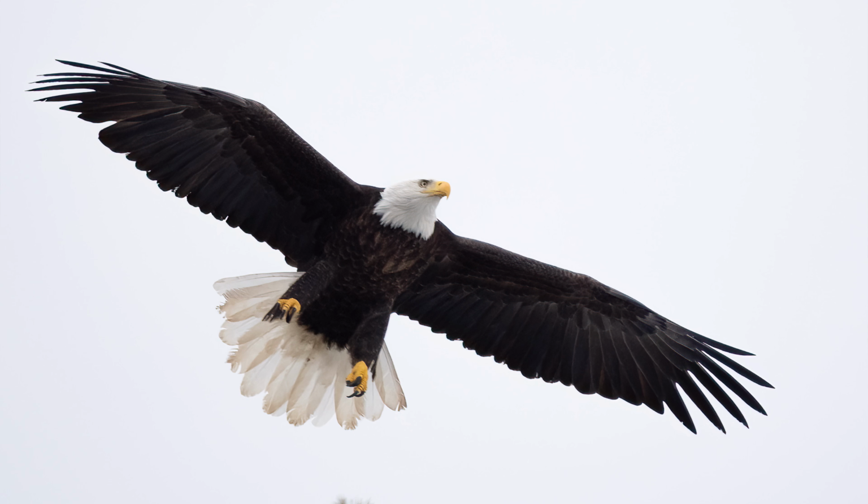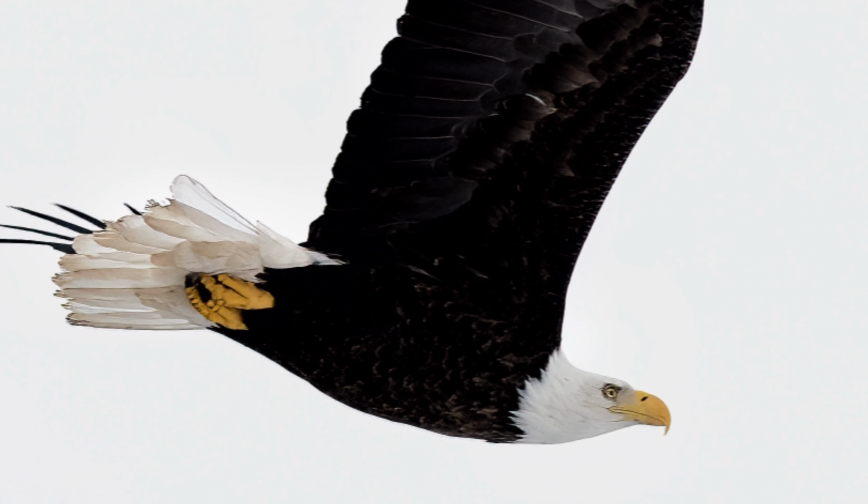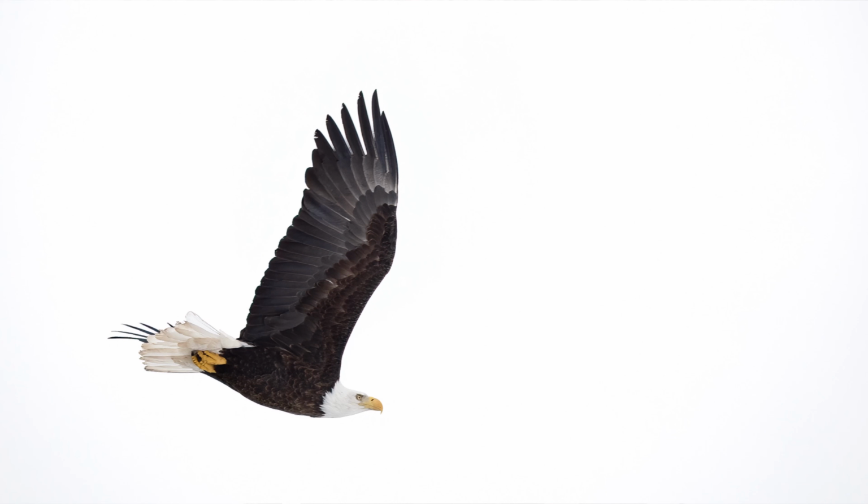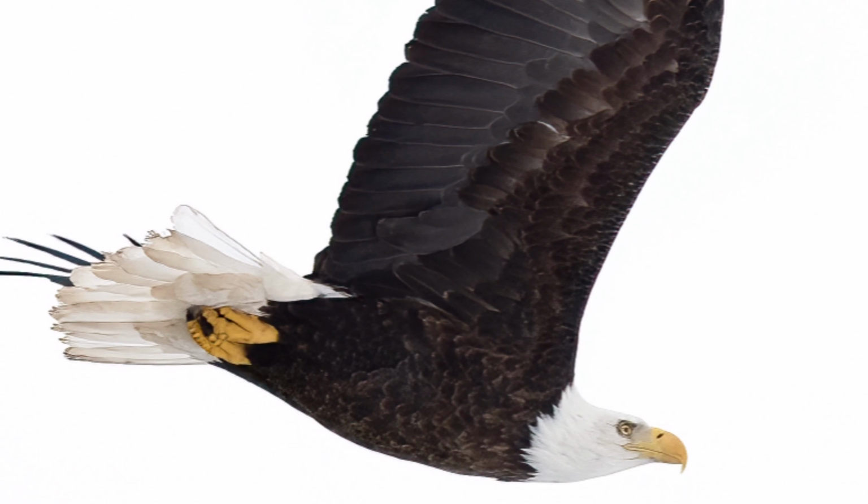So think about it. I have a bird in flight. If my sky is properly exposed, but I don't have any detail in those feathers, it's not going to work out, right? I want that bird to be properly exposed. And if my sky is overexposed, well, be it. It's not going to make a really big difference. What I care about is the details on my subject.